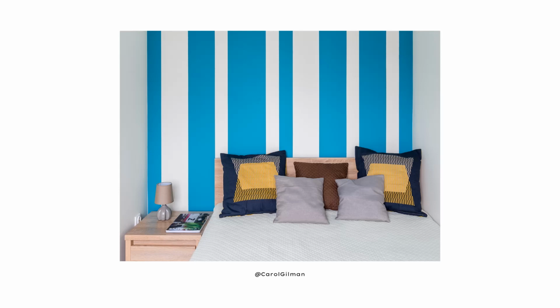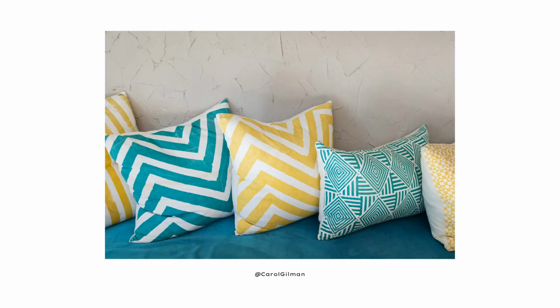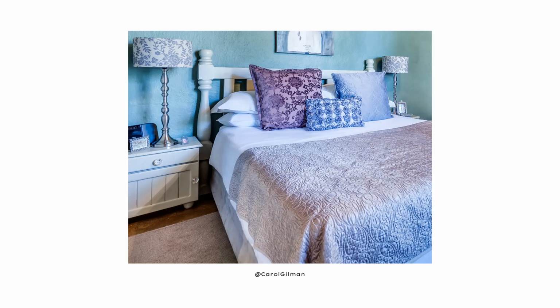Another thing we can think about when using pattern is that we can use different patterns together. And a couple things you can keep in mind to add variety is to use different types of patterns together. So for instance, use a floral pattern with a stripe pattern. And also use different sizes and scales. So if you're using a floral pattern and want to use another pattern with that, use something that's a little smaller or larger so that there is contrast and variety.